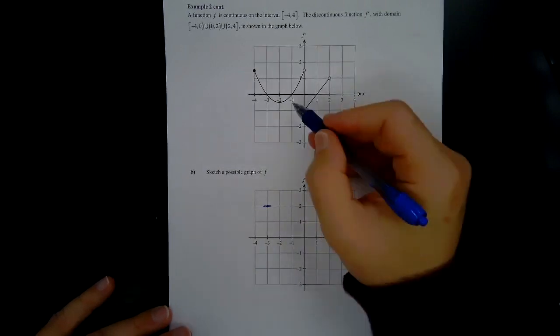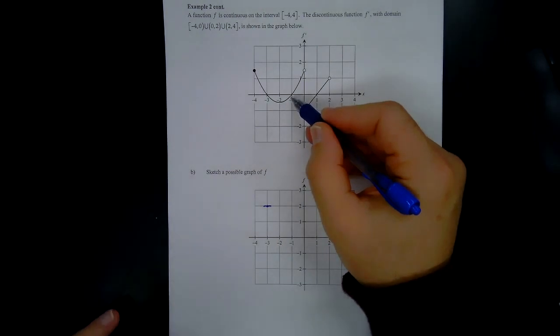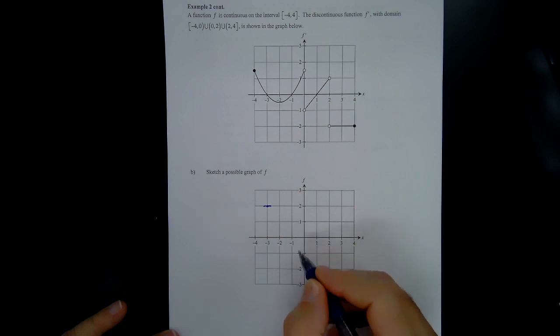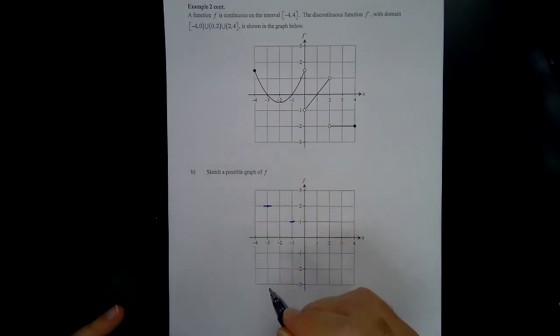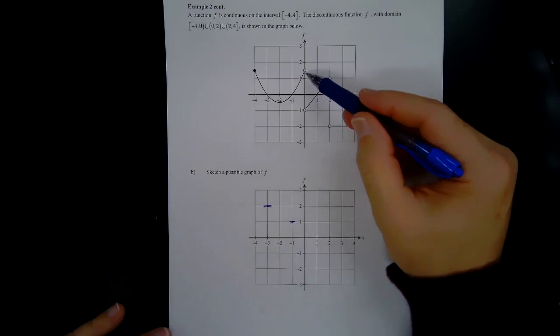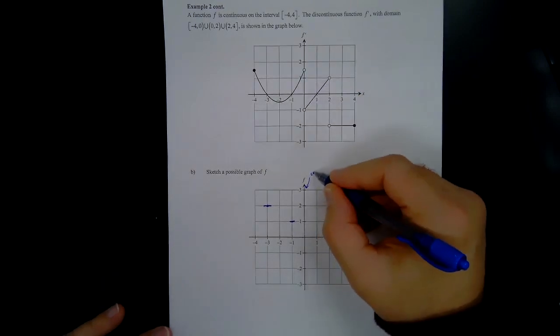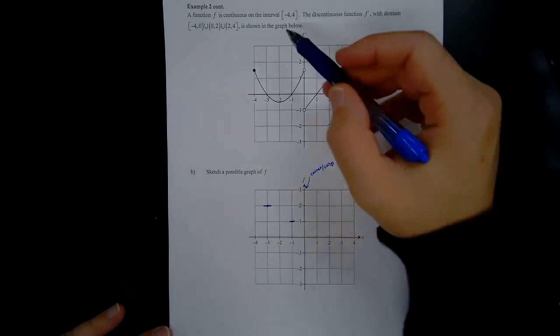Okay? And also at x equals -1, we have a relative minimum right there, okay? So I'm going to draw it right here, and I know I'm going to have to come in and be horizontal right there, okay? And then at x equals 0, we're going to have a corner or a cusp, because we know it's continuous, right?